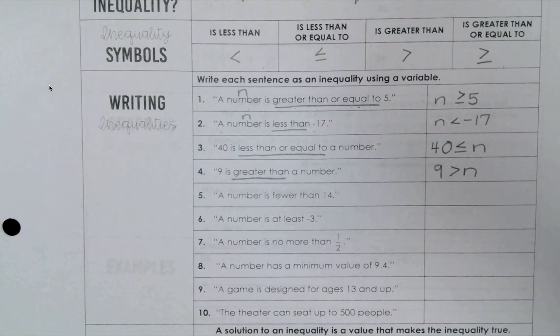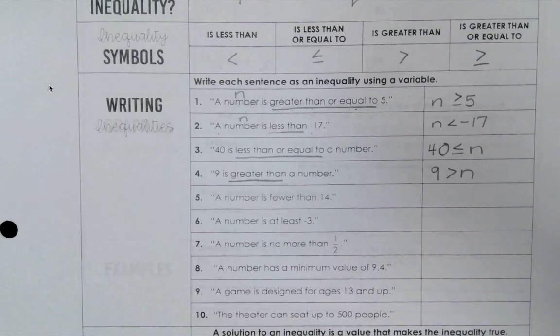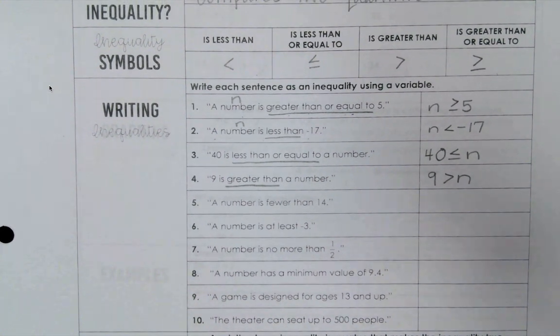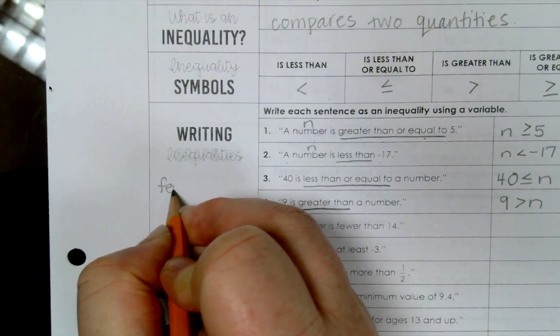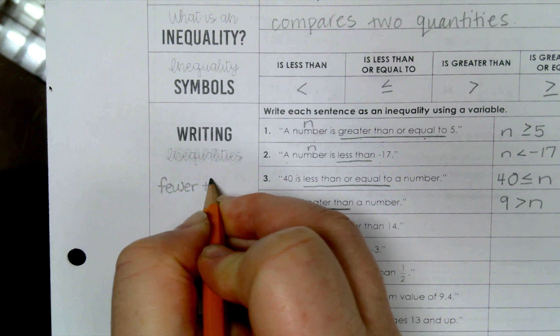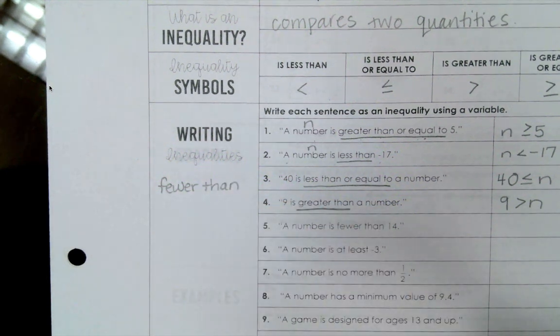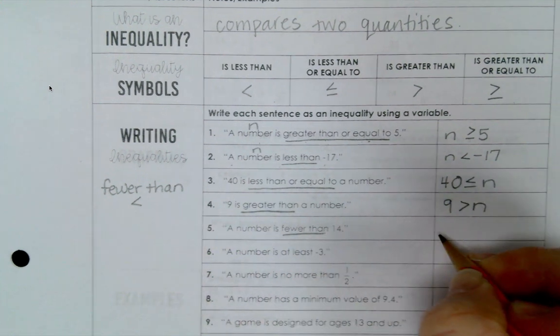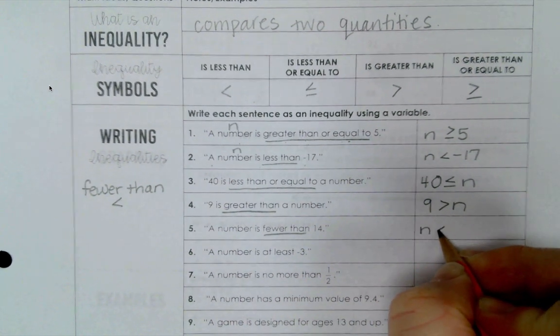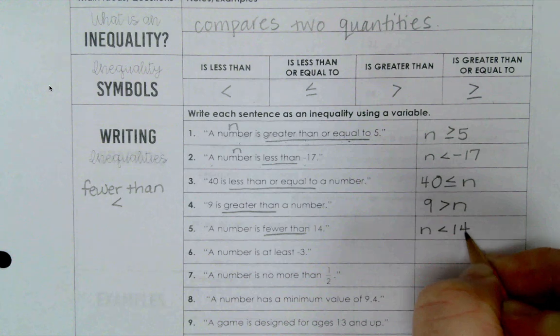Number 5, a number is fewer than. Fewer than, I'm going to come over here. Fewer than is the same as less than. So we're going to write fewer than, and we're going to give it the inequality of less than. Okay, so make sure you write this down right here. So that's another reference. So fewer than, a number is fewer than 14. Okay.